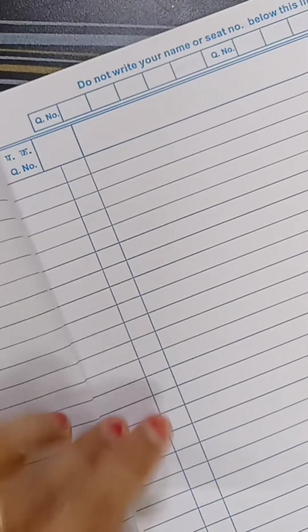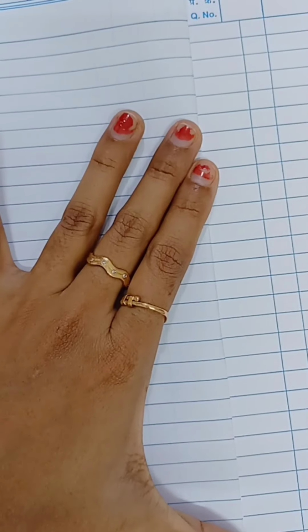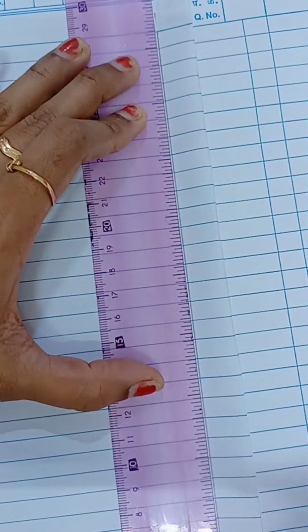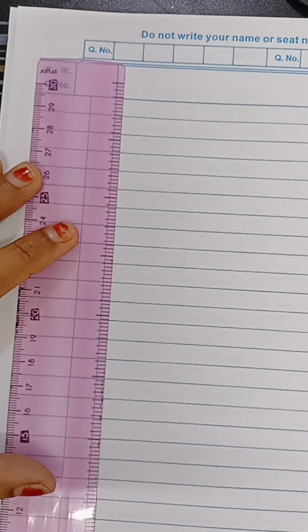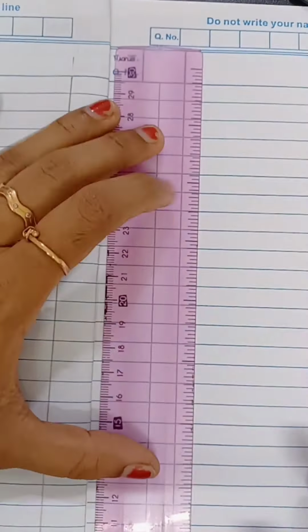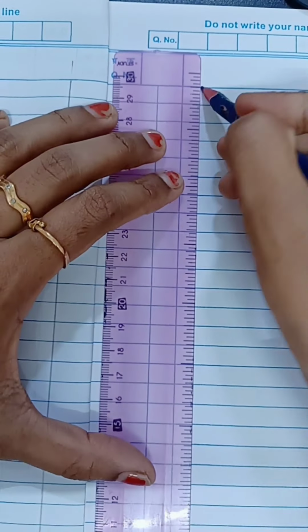Okay, same way I will draw lines and make the paper complete with these lines. Onto the right side a margin, and onto the left side another small margin, this way. Okay, so complete that for all the pages.